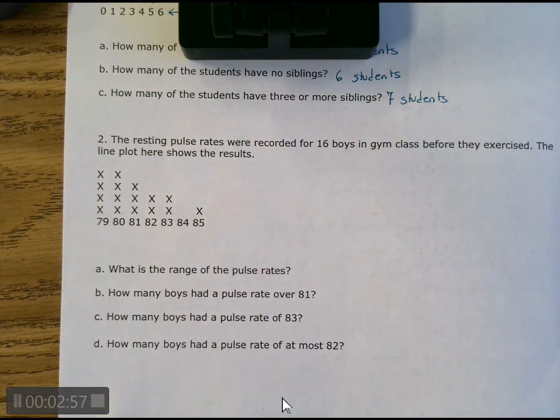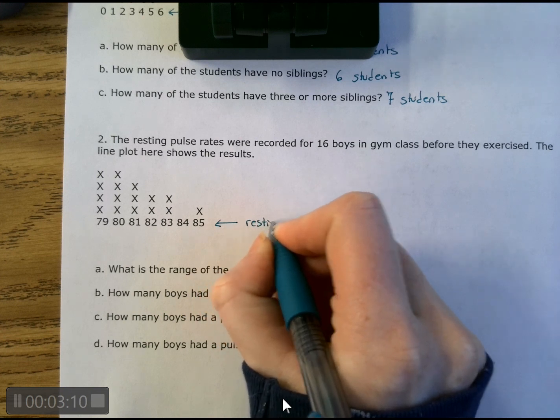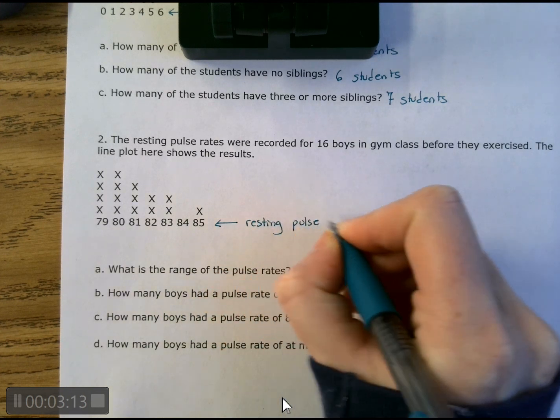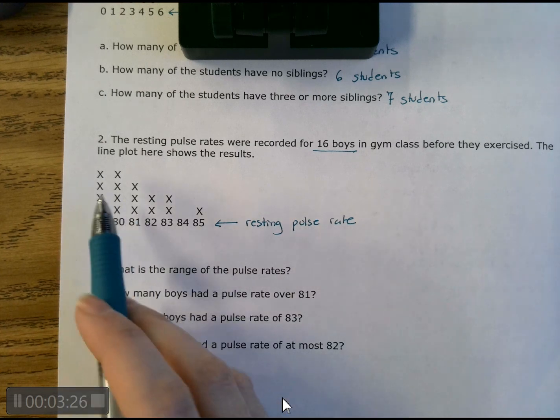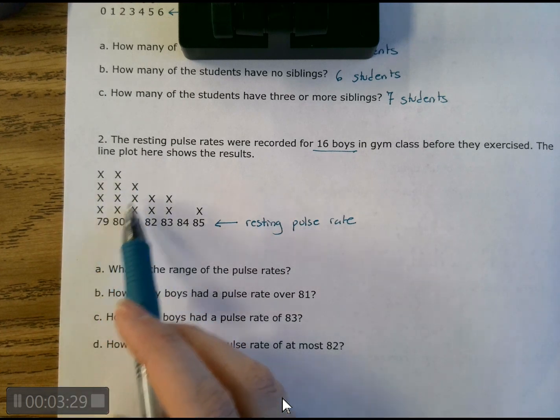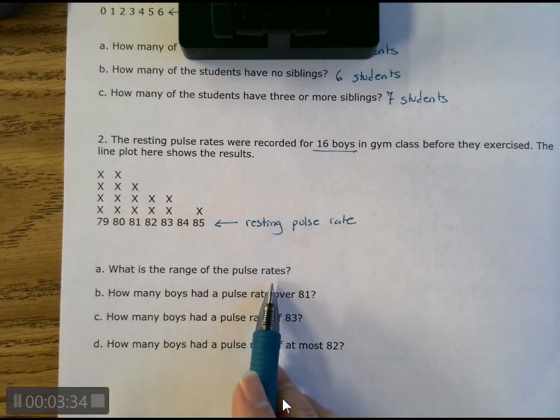All right. The resting pulse rates were reported for 16 boys in gym class before they exercised. And the line plot, or dot plot, shows the results. So this right here is our resting pulse rate. And they told us 16 boys, so we should have 16 X's. So go ahead and count and verify. Okay, cool. 1, 2, 3, 4, 5, 6, 7, 8, 9, 10, 11, 12, 13, 14, 15, 16. Perfect. So, range of the pulse rates.